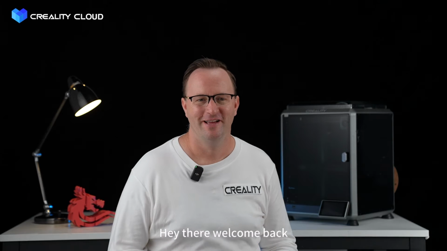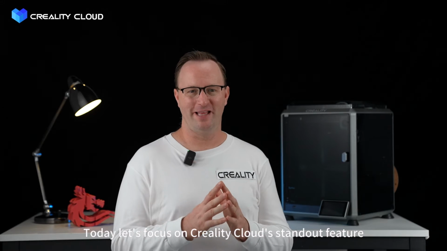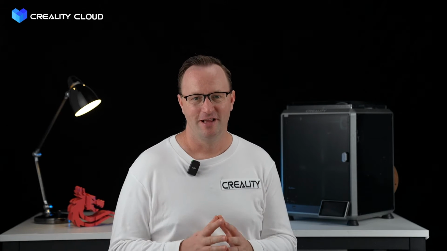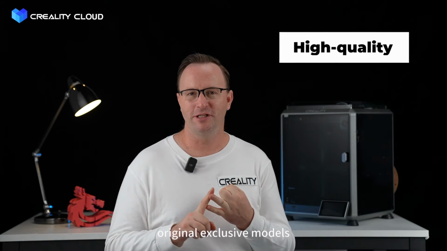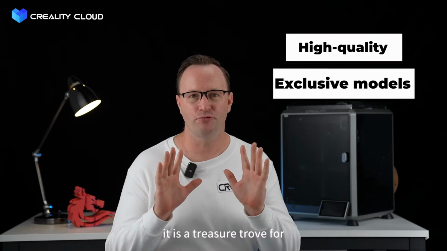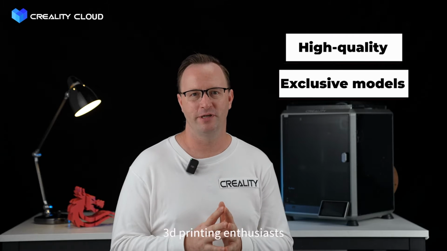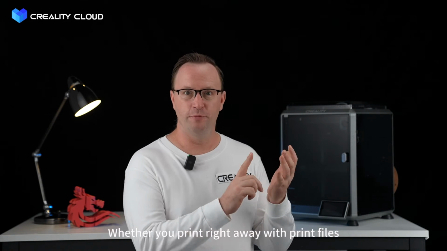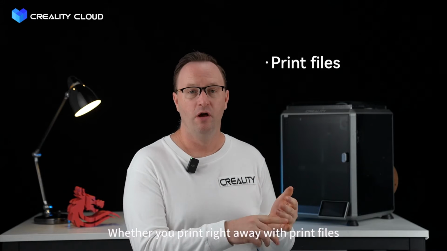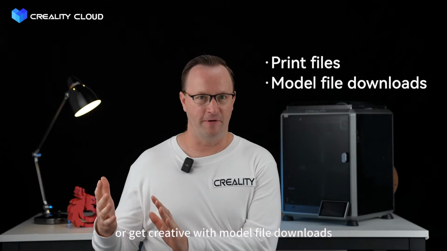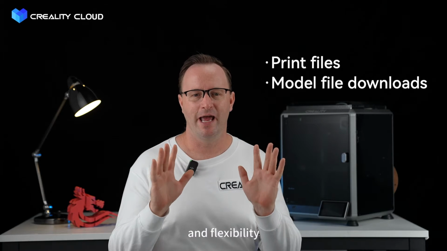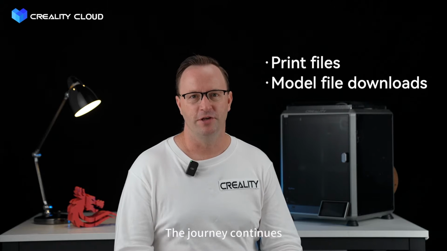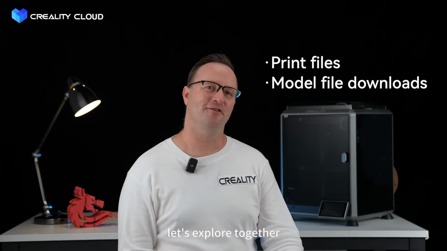Hey there, welcome back. Today let's focus on Creality Cloud's standout feature, the 3D model library. With high quality, original, exclusive models, it is a treasure trove for 3D printing enthusiasts. Whether you print right away with print files or get creative with model file downloads, Creality Cloud offers convenience and flexibility. The journey continues. Let's explore together.